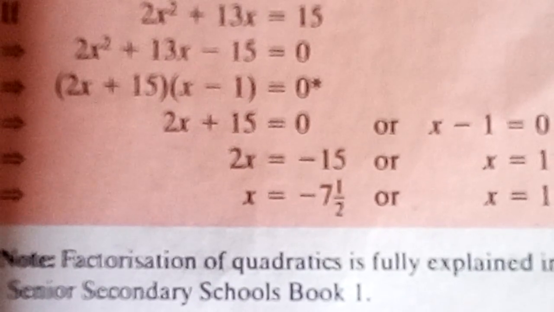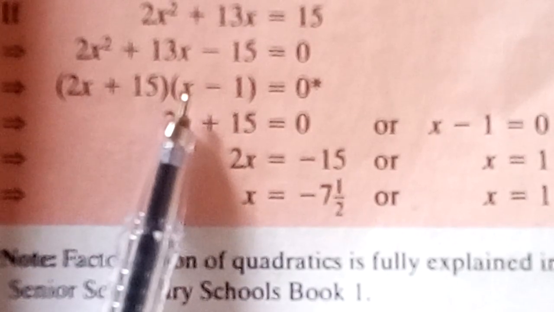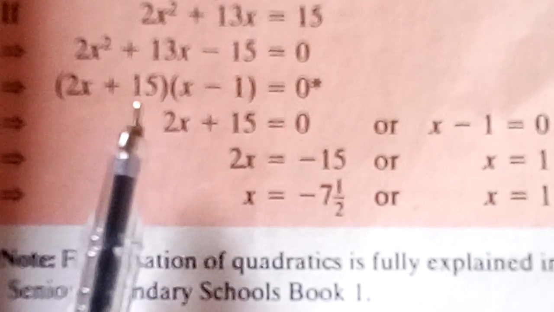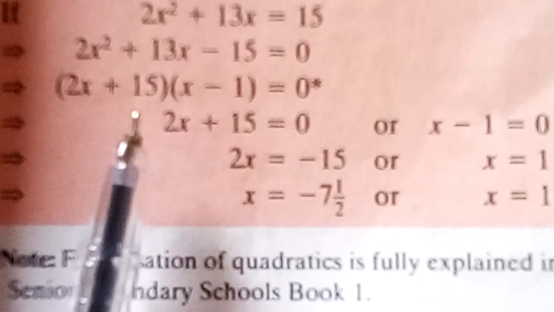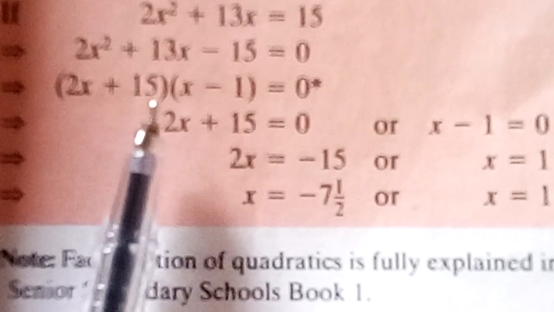Now, to solve a quadratic equation, you can solve it either by the factorization method, as I told you in our earlier clip. You can also solve it by the completing the square method, and you can solve it using the quadratic formula.